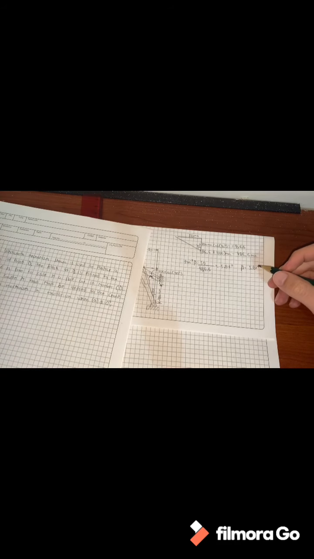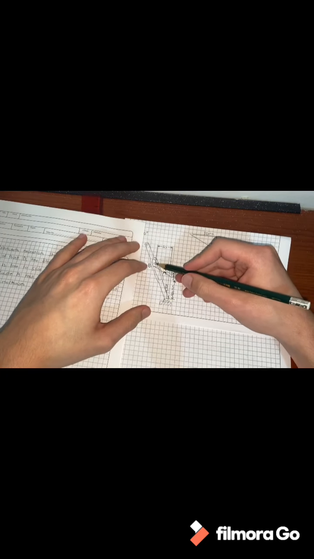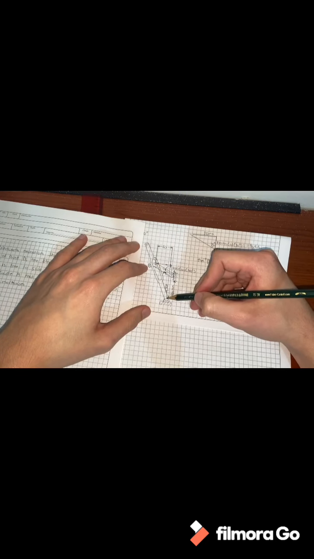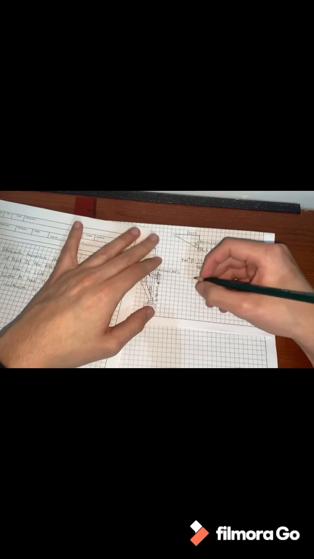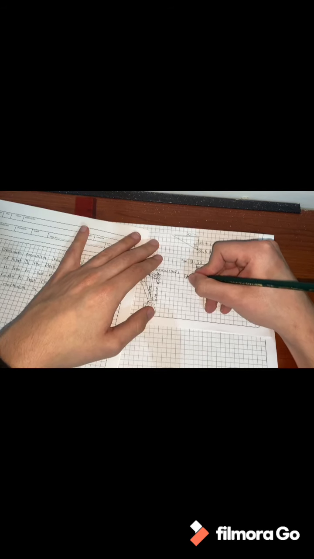Now we have to find the distance from here to point B, that is BC.